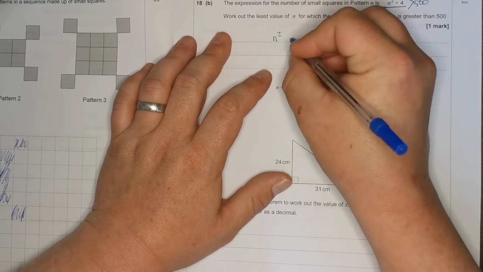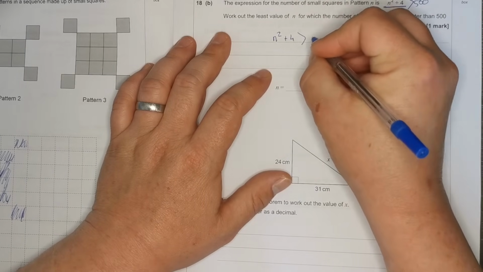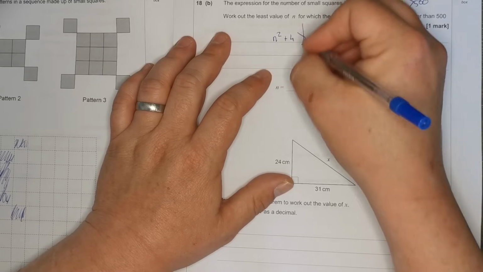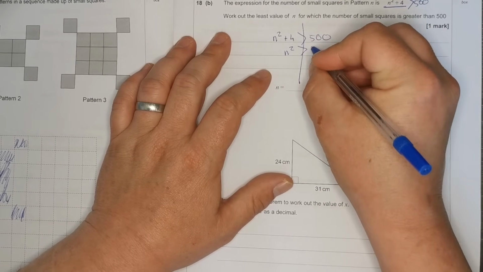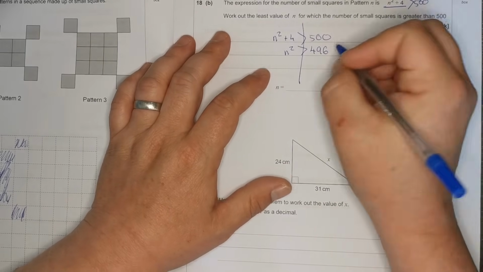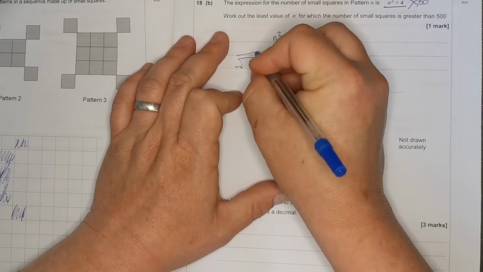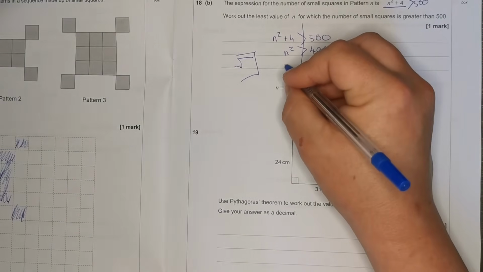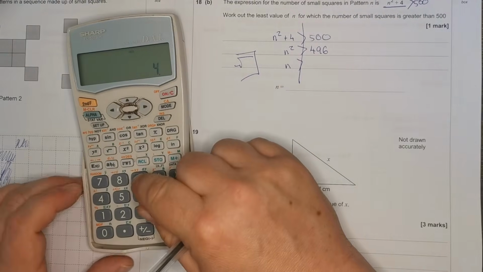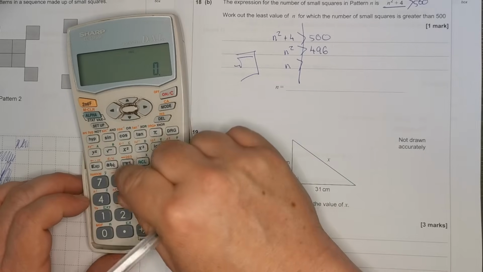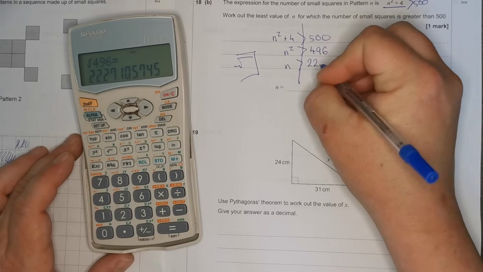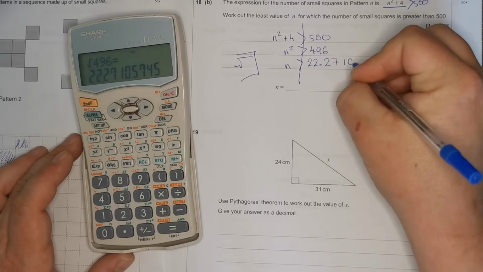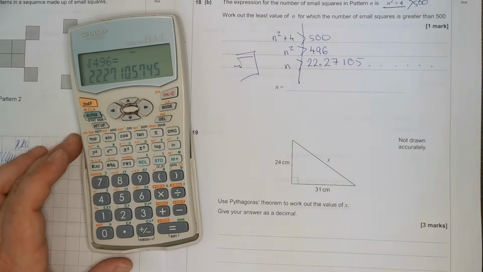So n squared plus 4 is greater than 500. So take away 4 will give me n squared is greater than 496. And then square root both sides to undo that squared. Give me n is bigger than square root 496, 22.27105.